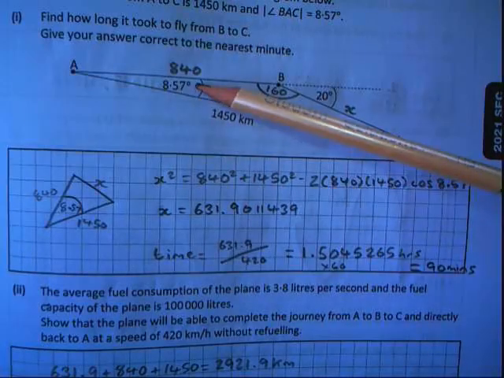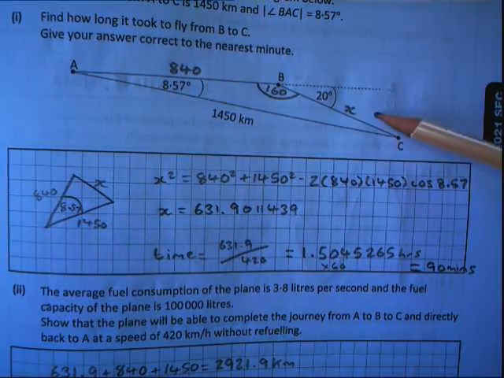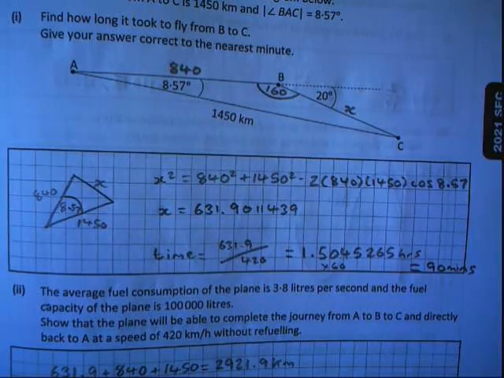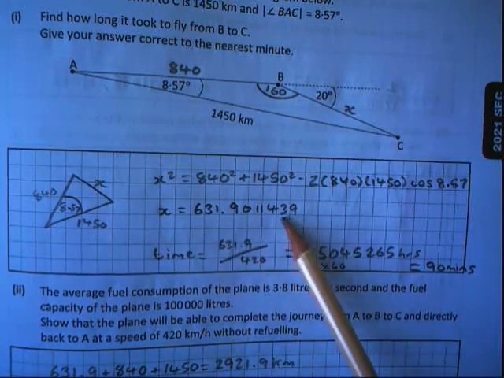So big A here, because that's the angle we're going to use. Small a there. B, C. Throw it in the cosine rule. You have to square root at the end, because it gives you x squared. You want x. And you then have your distance.